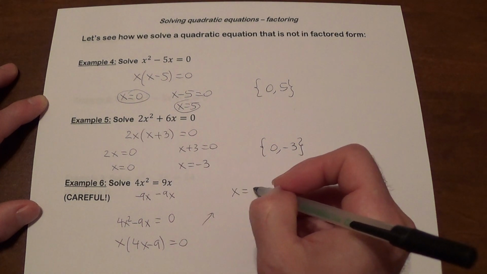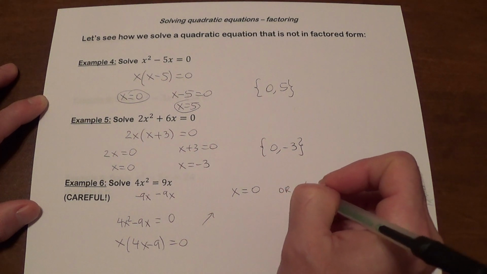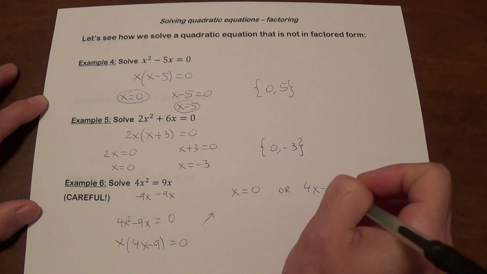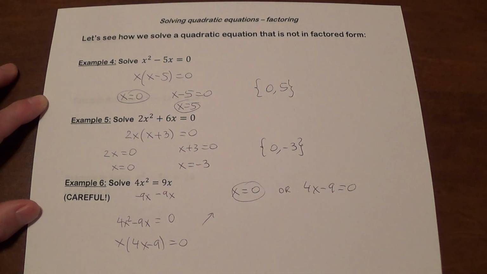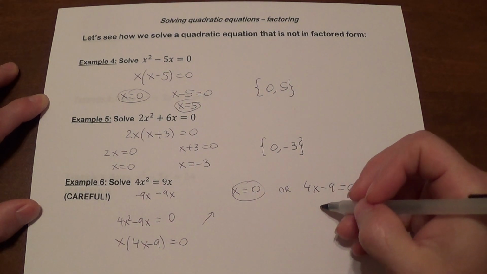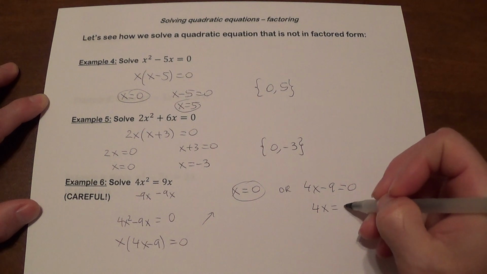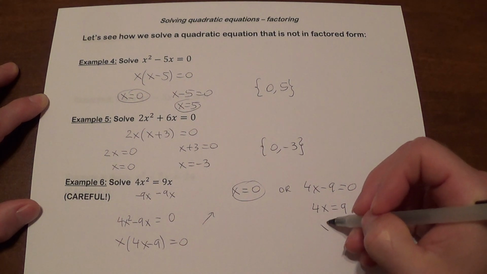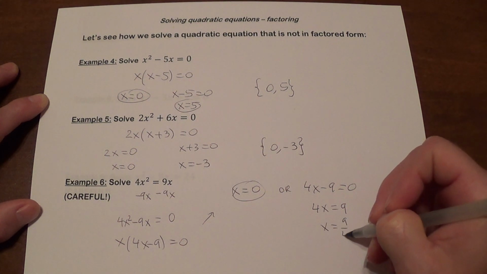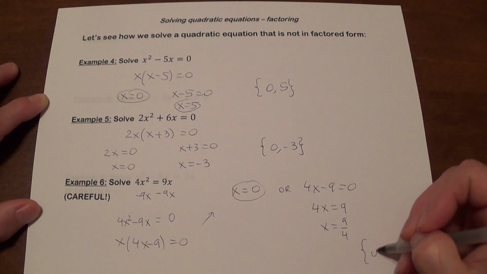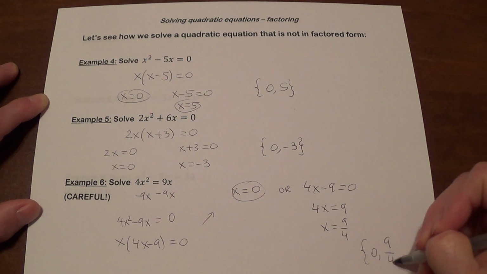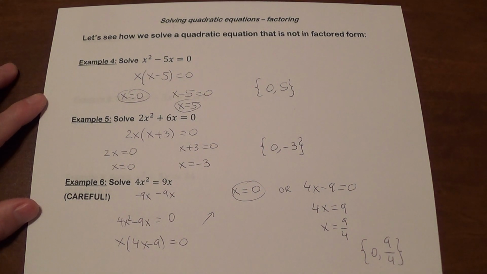So that means x has to equal 0 or 4x minus 9 has to equal 0. That's already done. And for this one, it's a two-step equation. We're going to get 4x equals 9. Divide both sides by 4. x equals 9/4. 4 does not go into 9, so we're just going to leave it like that. And our solutions will be 0 and 9/4.